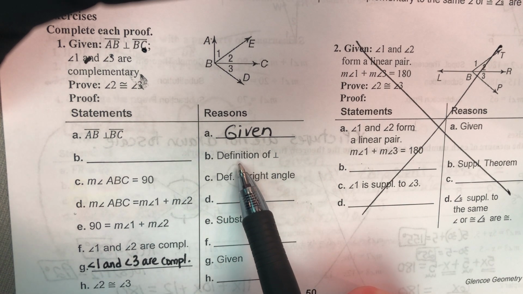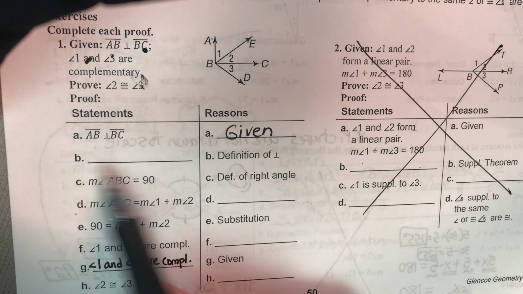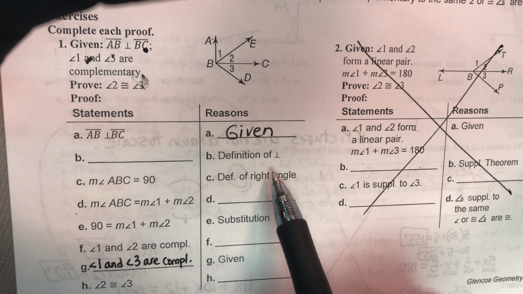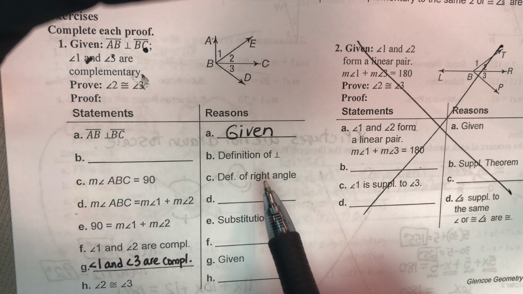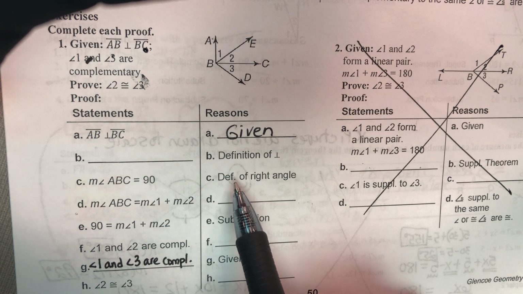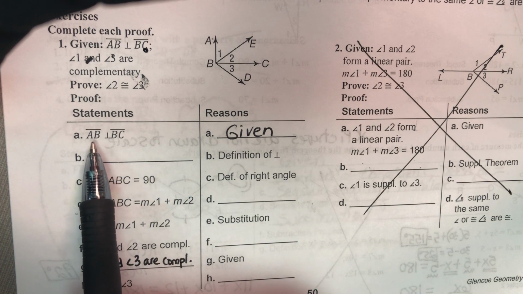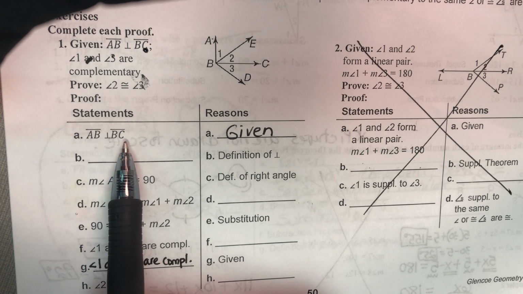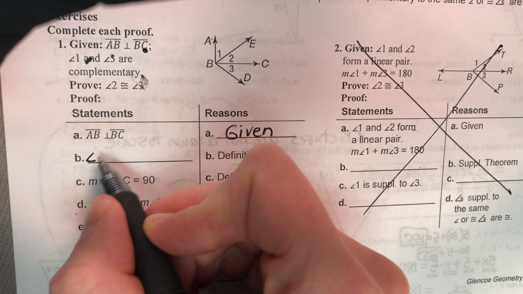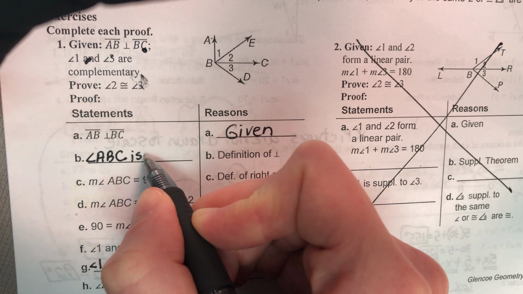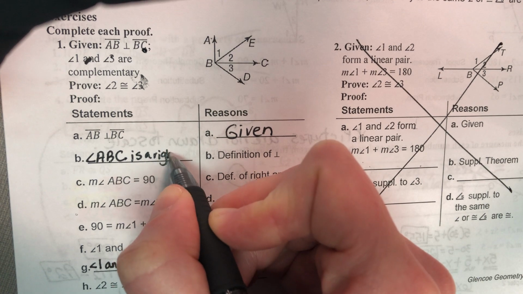Now, the next thing that they have on statement B is a blank where it says the definition of perpendicular. So if something is perpendicular, then that means that it meets at a 90-degree angle. So do you see an angle that would have to be a right angle if segment AB is perpendicular to segment BC? How about angle ABC is a right angle?